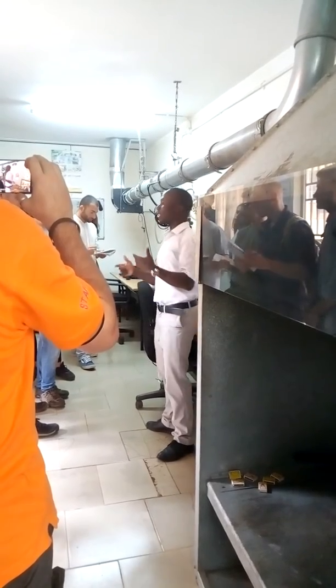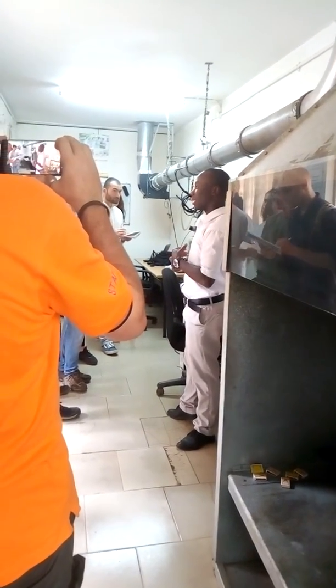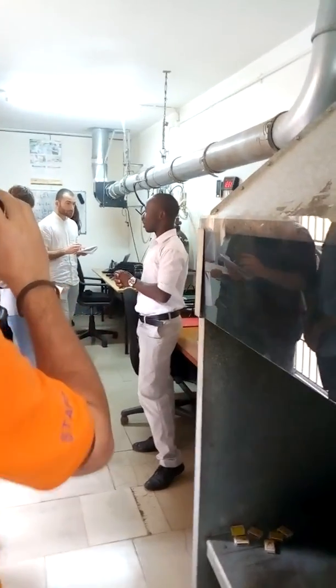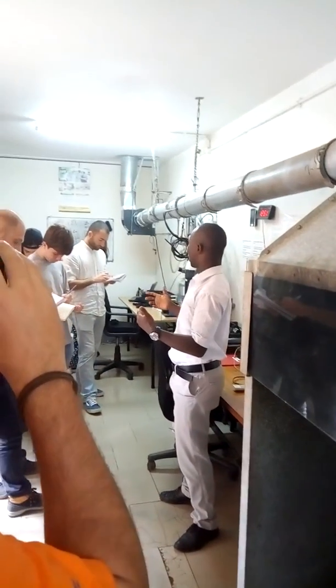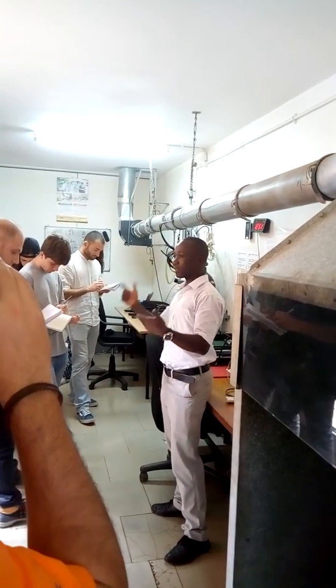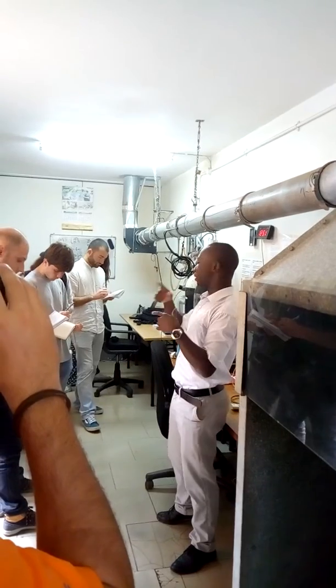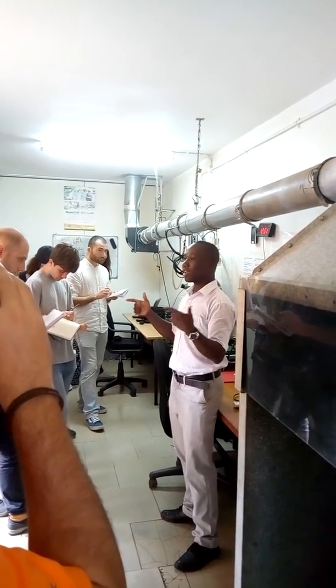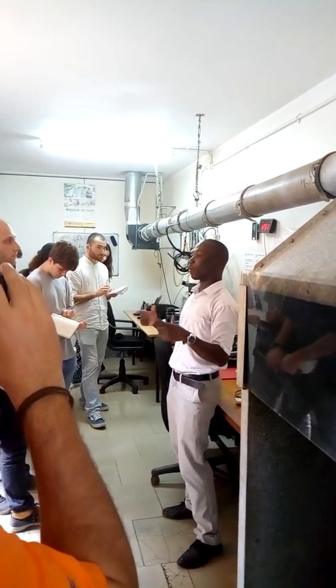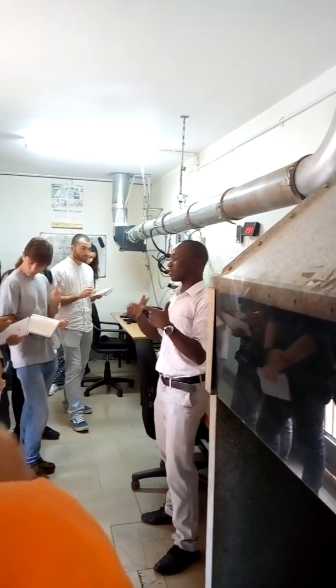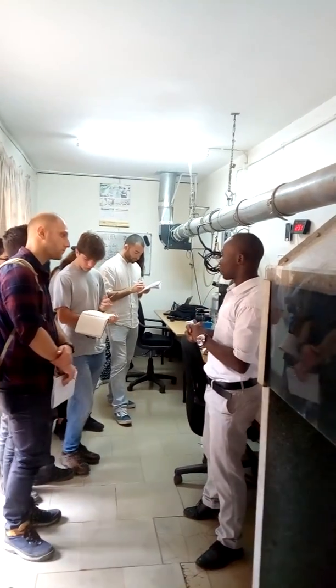Then we also analyze for the carbon dioxide and the carbon monoxide levels, because as we all know, once the carbon monoxide mixes with the hemoglobin of the blood, it will cause carboxyhemoglobin. So that one will cause a shortage in the oxygen supply, which can lead to death.